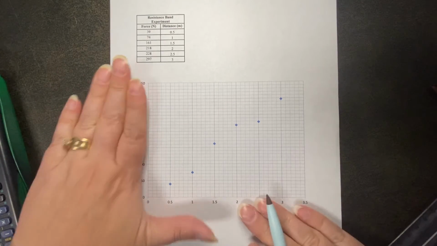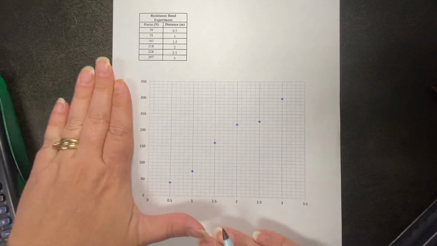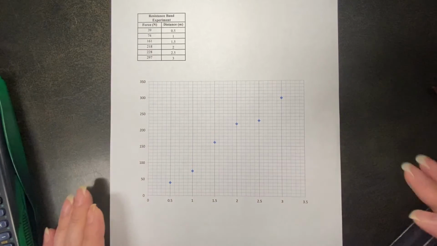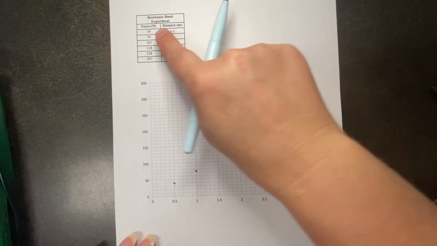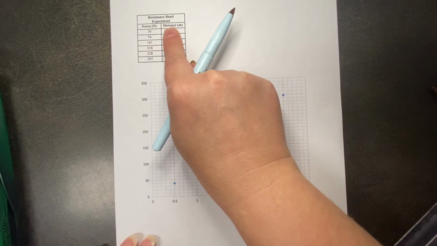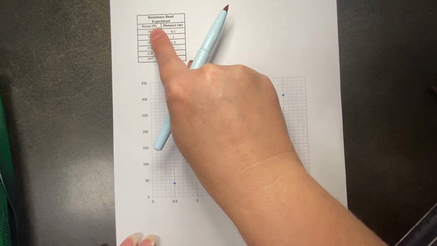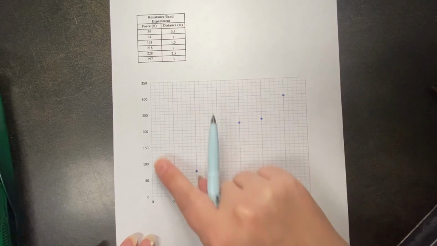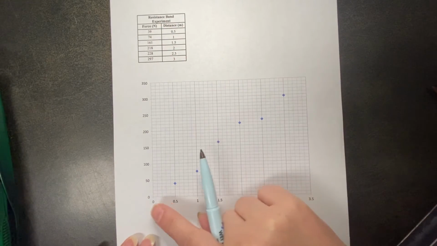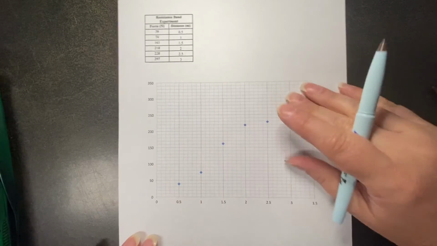I've got my scales, I've got my points plotted, but I've not labeled these two axes. So the first thing I want to do is add my labels. And so we've got two variables that we've collected data on: force in units of newtons and distance in units of meters. And force has been plotted on the vertical axis.